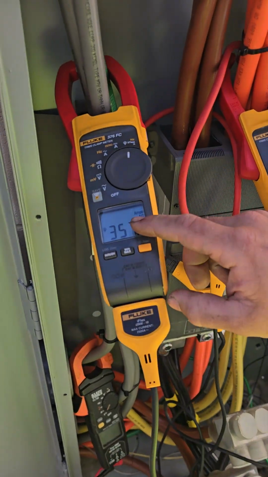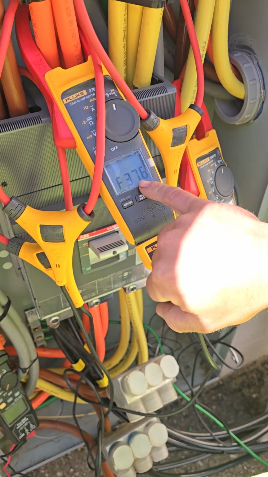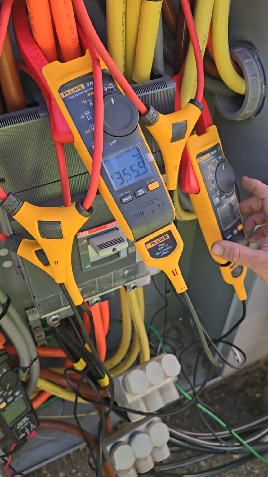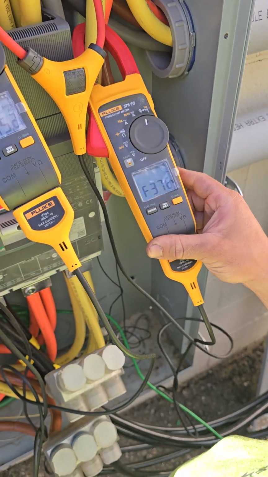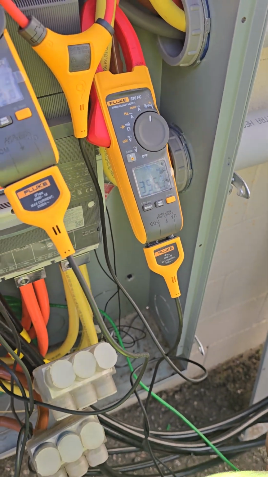So right now on phase A, you have 357. Phase B, we have 355. And then phase C, we have 356.